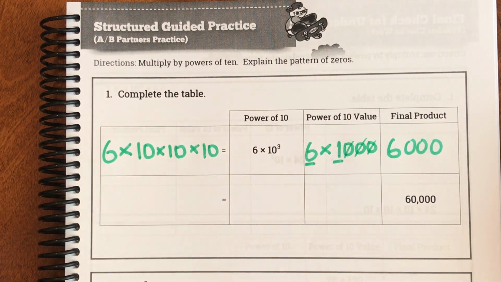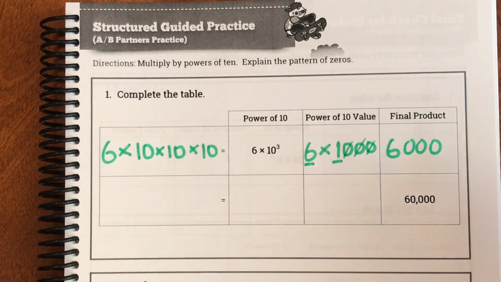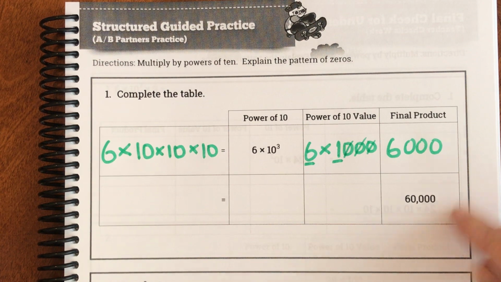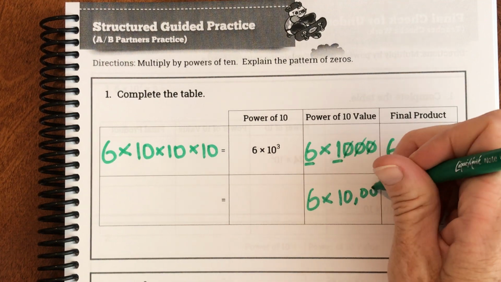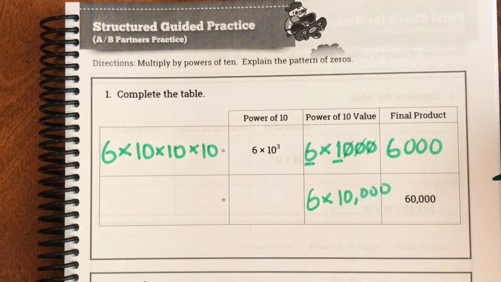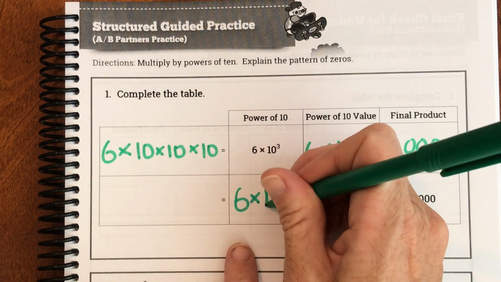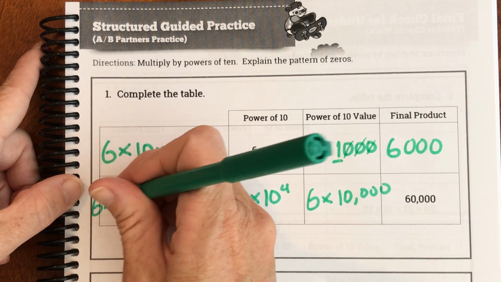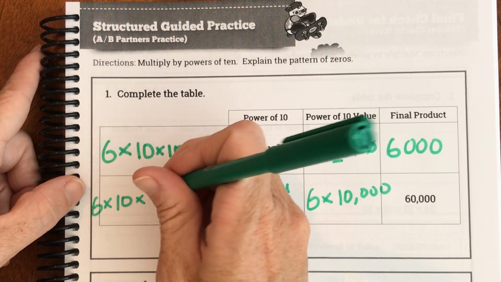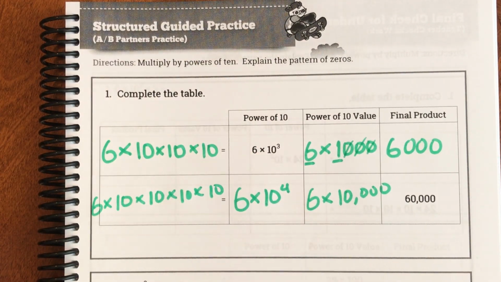Okay, this one we have to work all the way back. So 60,000 would mean what? It was 6 times 10,000, because 6 10,000s would be 60,000. So if there's 1, 2, 3, 4 zeros, that means we add 10 exponent 4. And if we work all the way back, that means there's 4 tens. So 1 ten, 2 tens, 3 tens, 4. So these ones can be a little bit trickier.